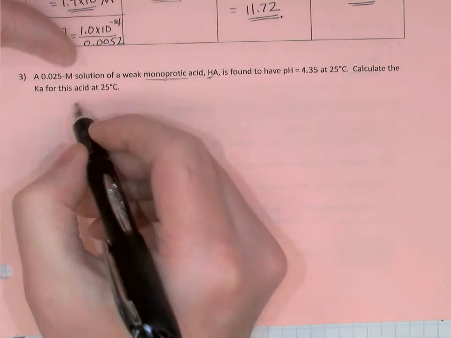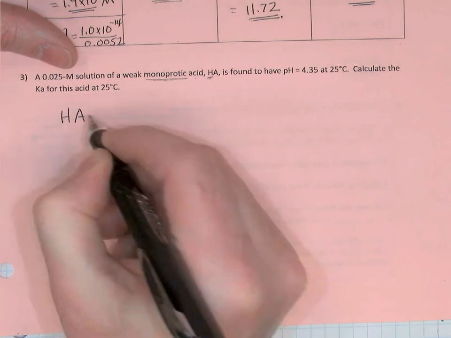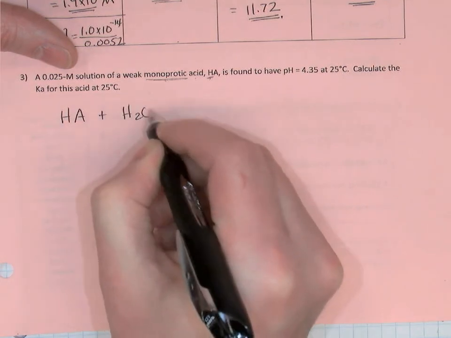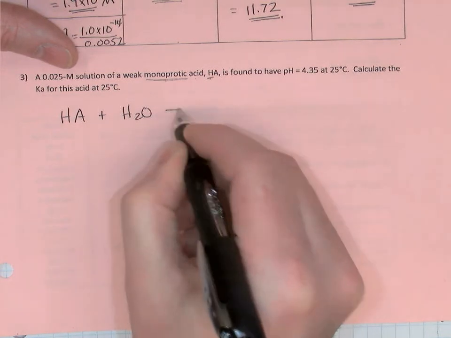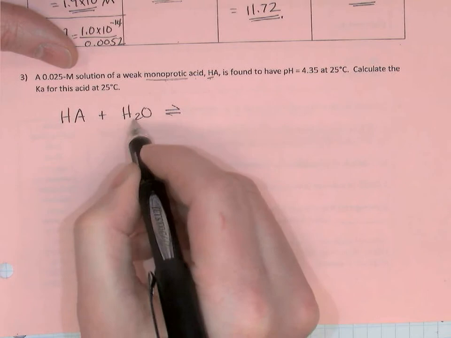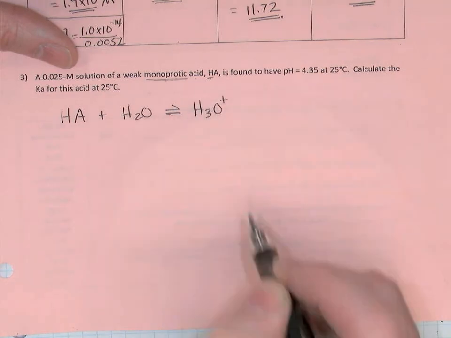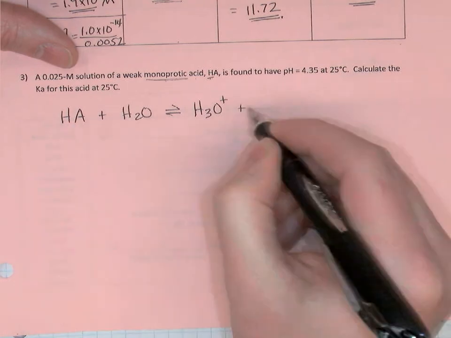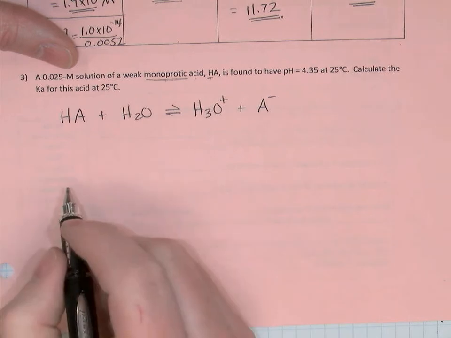So to do this, I'll start by writing a balanced equation. There's more than one way to start the problem, but HA plus water, weak acids react with water like this when they're dissolved in water. The acid donates hydrogen to the water, so the water becomes hydronium, H3O positive, and you're left with the conjugate base of your acid, which in this case would be A minus. So there's a balanced equation.